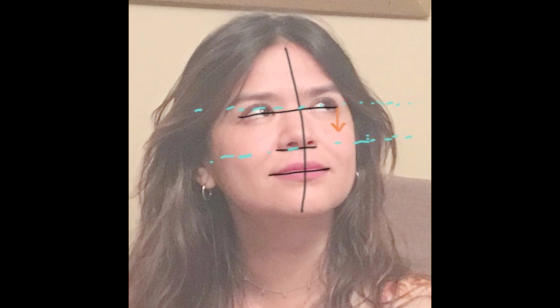So what this is telling me is that either her left eye needs to be lowered, as the arrow is indicating, or the right eye needs to be raised, so that the axis of the eyes and the axis of the nose converge to a single vanishing point in space.